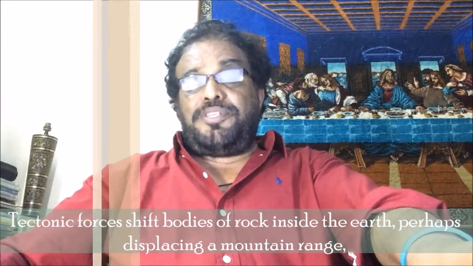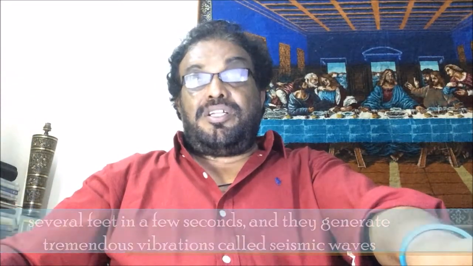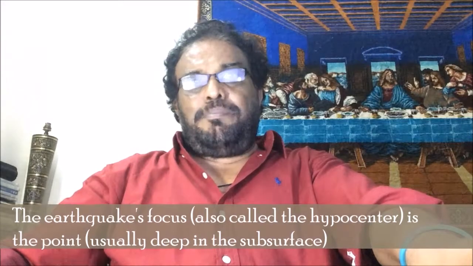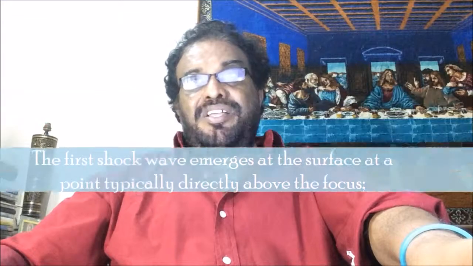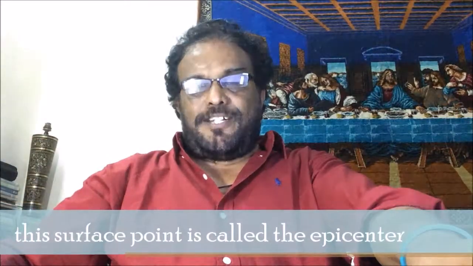Tectonic forces shift bodies of rock inside the Earth, perhaps displacing a mountain range several feet in a few seconds, and they generate tremendous vibrations called seismic waves. The earthquake's focus, also called the hypocenter, is the point, usually deep in the subsurface, where the sudden sliding of one rock mass along a fault releases the stored potential energy of the fault zone. The first shock wave emerges at the surface at a point typically directly above the focus. This surface point is called the epicenter.